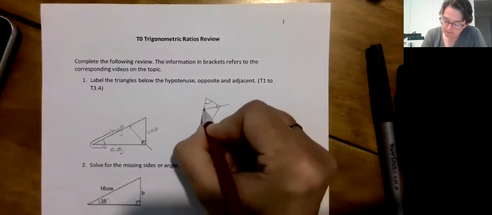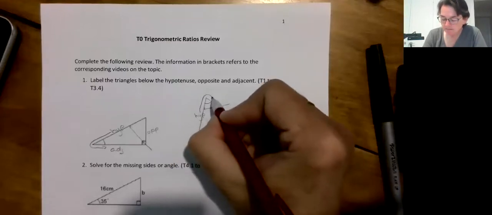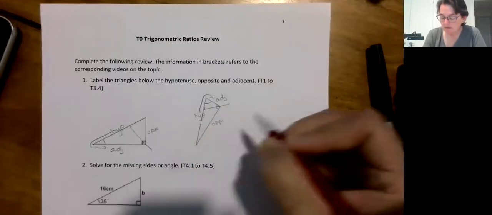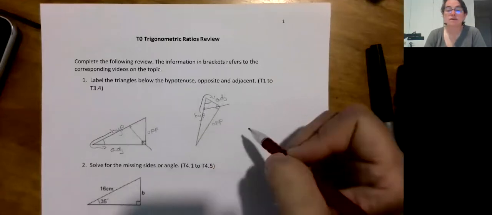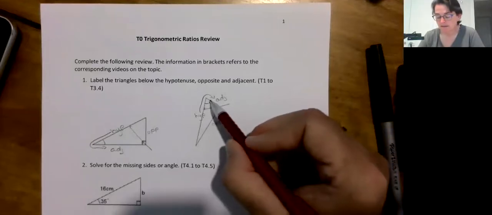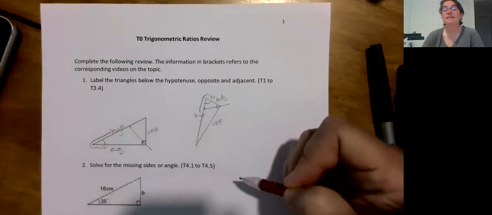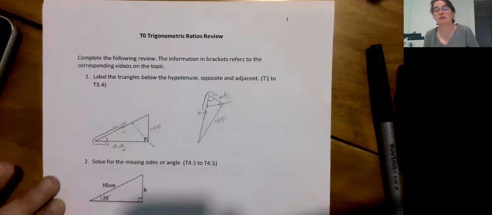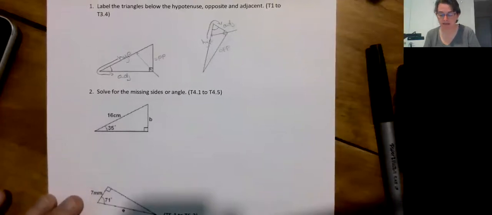So here's my little arrow. There's my hypotenuse. I'm going to go around my angle. There's my adjacent. And there's the opposite. One thing with the opposite, if you struggle with that, is it's the one side of the triangle that has nothing to do with your angle. See, if this is the angle I care about, it's made up of this side and this side. Well, opposite is the other one, the one that doesn't make up the angle at all. Okay, cool. This is really important because if you struggle with the labeling, the trig functions are not going to be pretty.